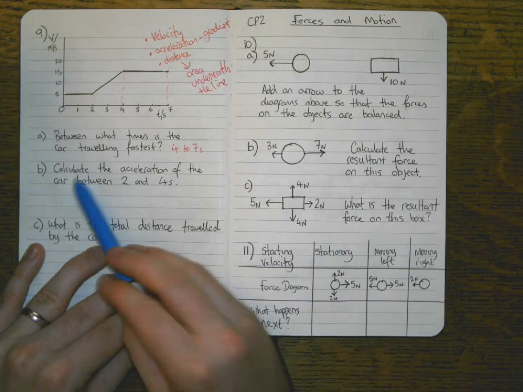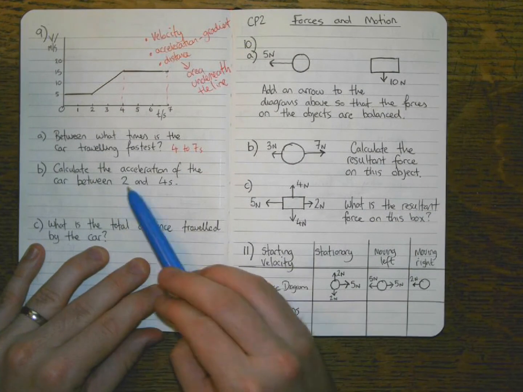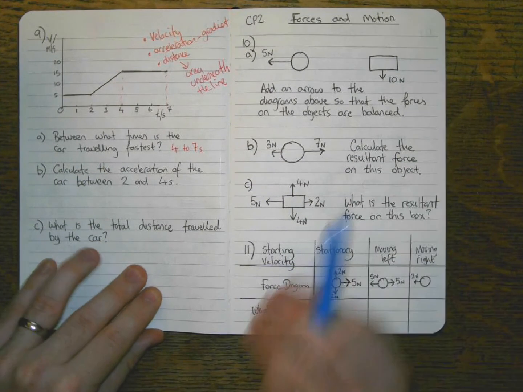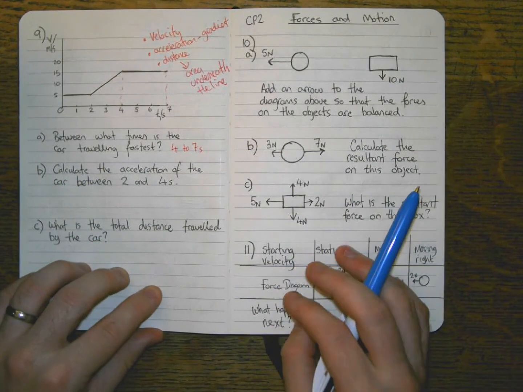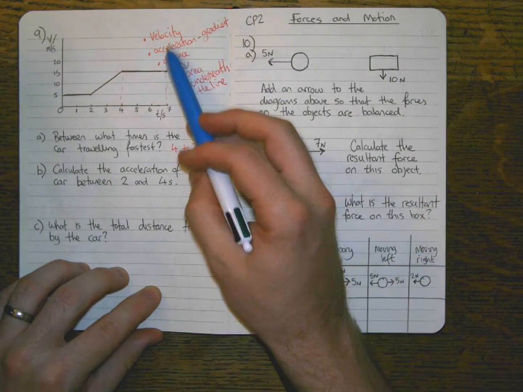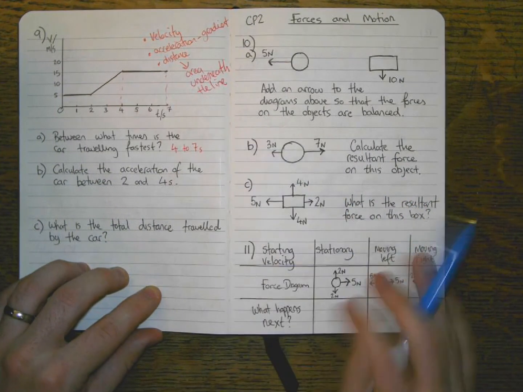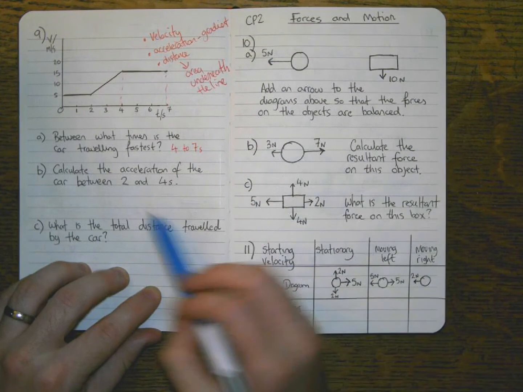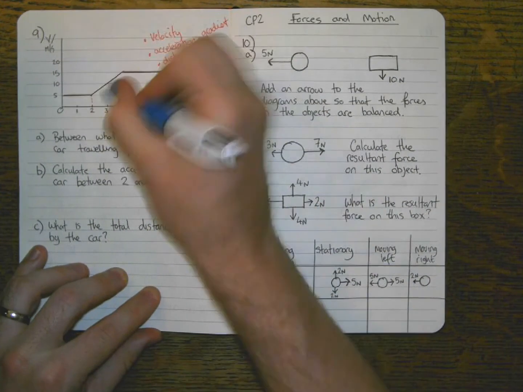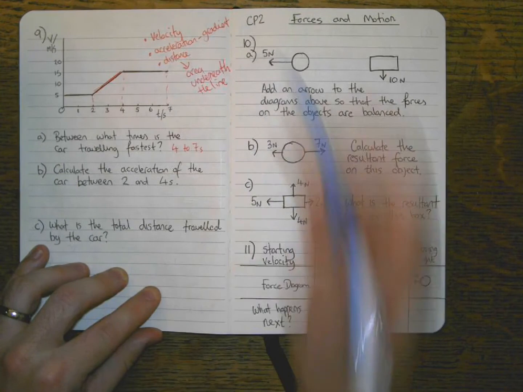B, calculate the acceleration of the car between 2 and 4 seconds. Pause the video and have a go at it. So the acceleration is the gradient on a velocity time graph. It says between 2 and 4 seconds, so I'm only interested in this section of the line.